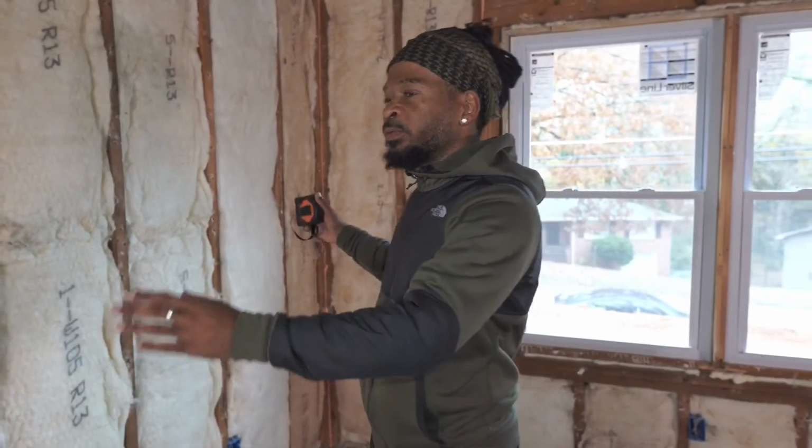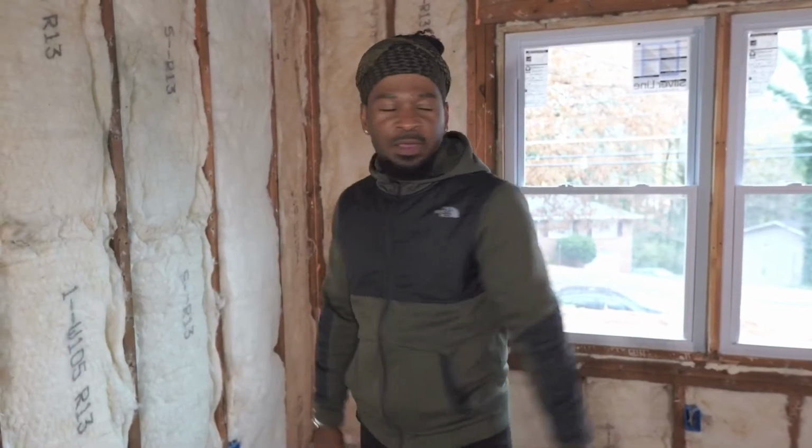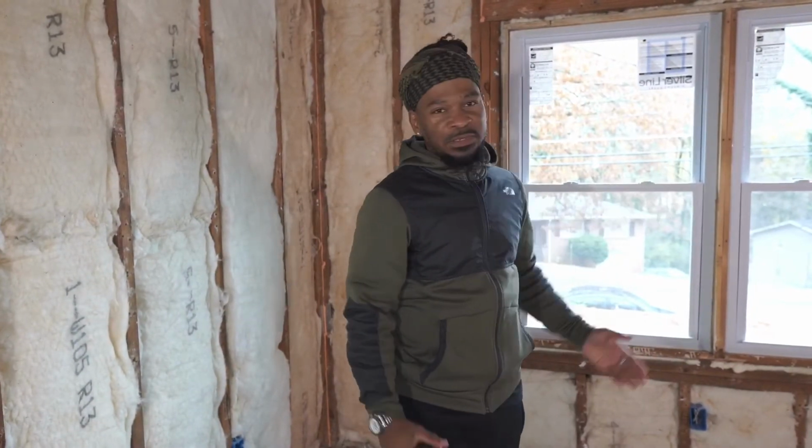I've already pre-measured this room, and we know from north to south it's 13 linear feet, and from east to west it's 11 linear feet. So I multiply 13 by 11 and I get 143, which is my total square footage of flooring that I'm going to need for this room.